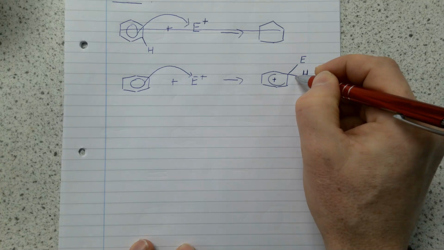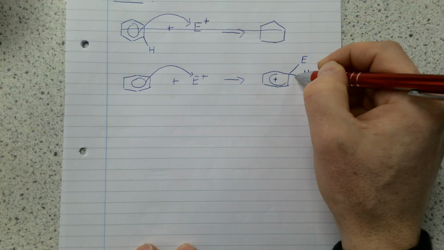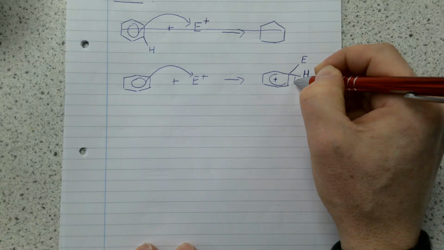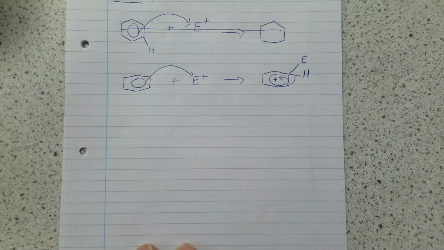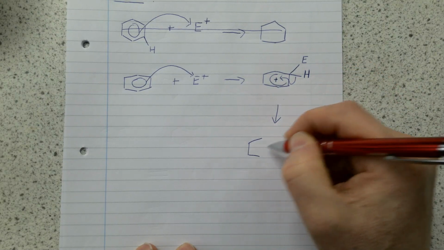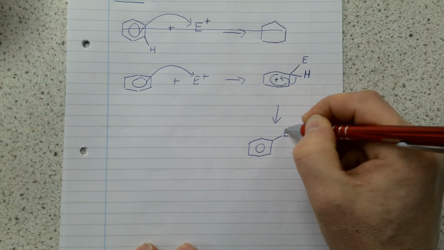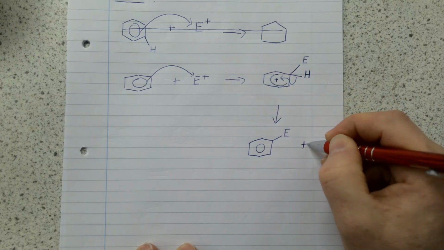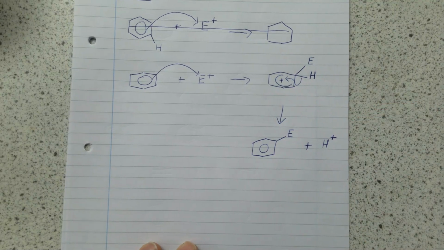So we draw an arrow from the center of that bond. Now people always draw this arrow in the wrong place, so be really careful. It starts from the center of the carbon-hydrogen bond, and then you just point it towards the plus charge, and we end up then drawing the product we know forms, which is the electrophile is now up there, and the hydrogen is plus. So that's the mechanism we need to learn.